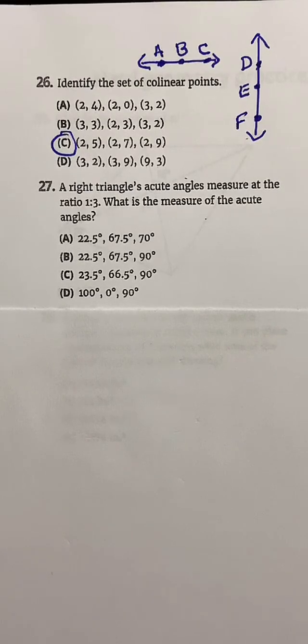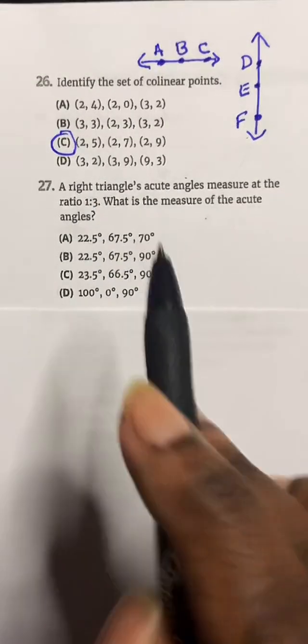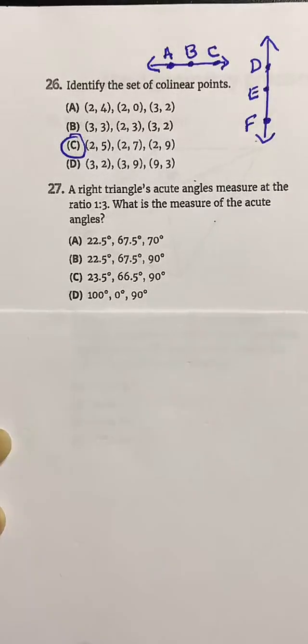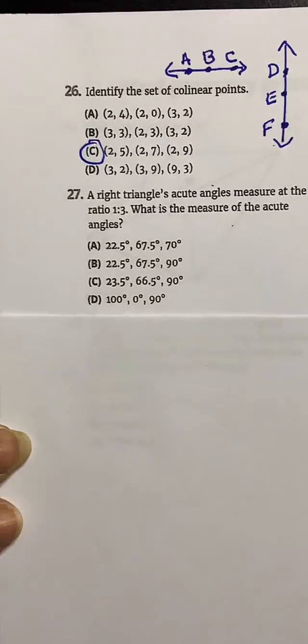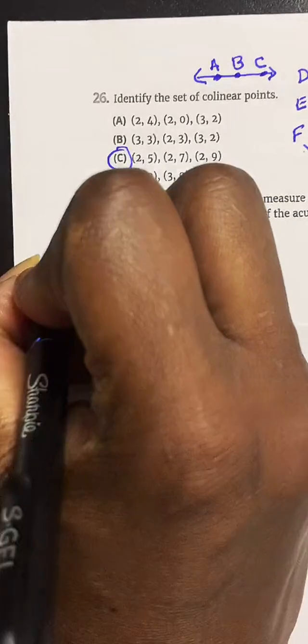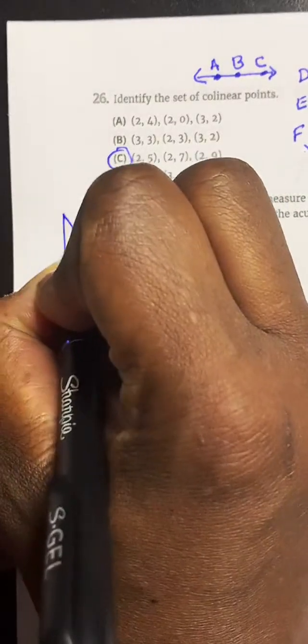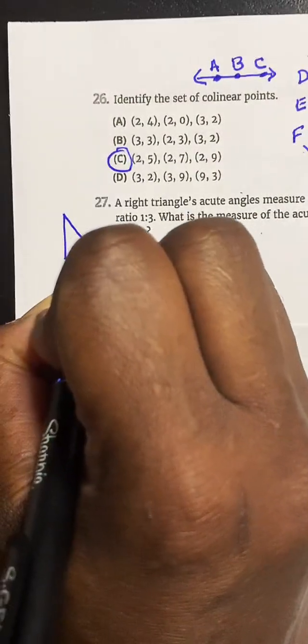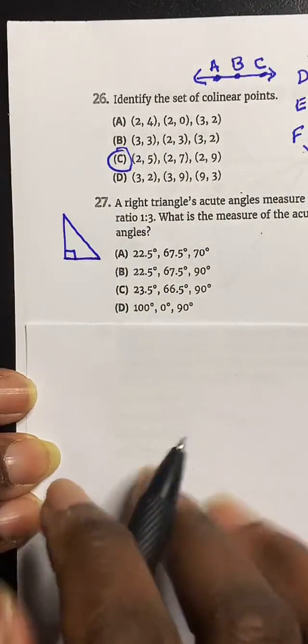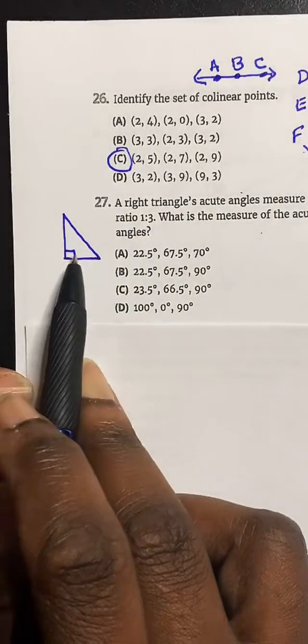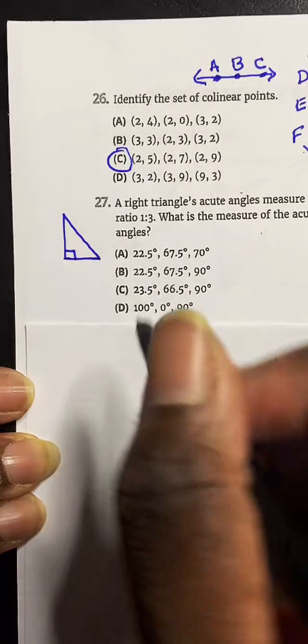So I'm seeing a lot of C's and seeing a lot of B's. So let's see. Okay. With this right triangle, with the right angle, we know here's my longest side.